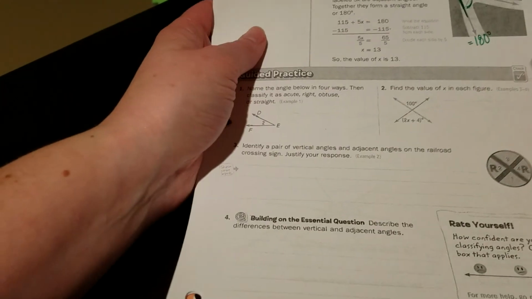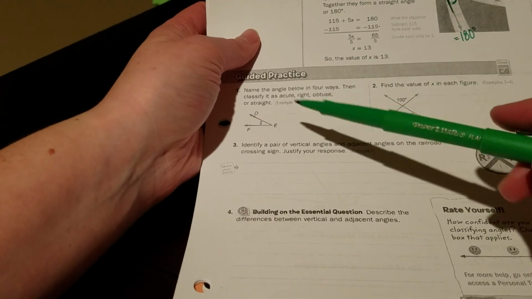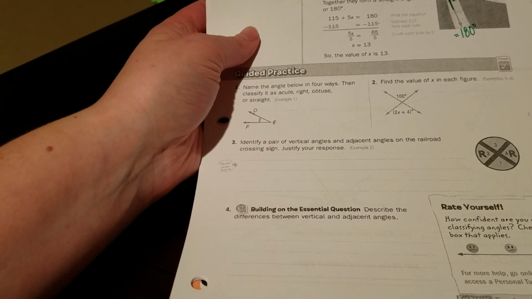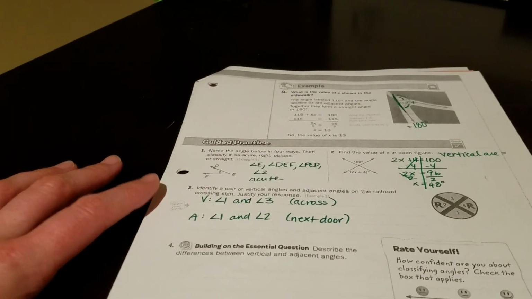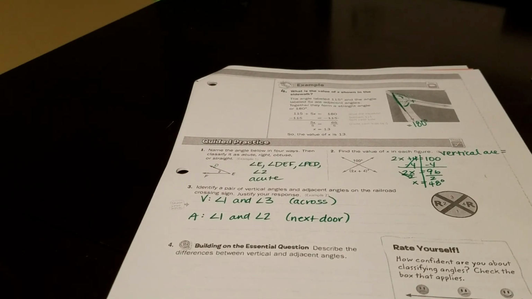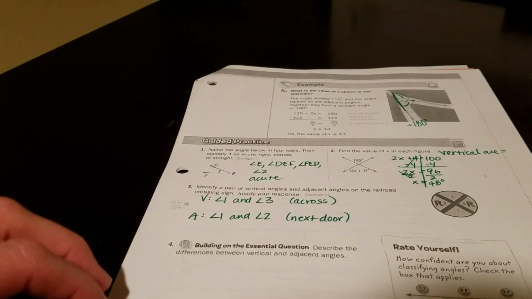Take a minute, I want you to try and work with 1, 2, 3, and 4. Pause the video, come back and check. All right, there are your answers to 1, 2, and 3. That completes the first lesson.